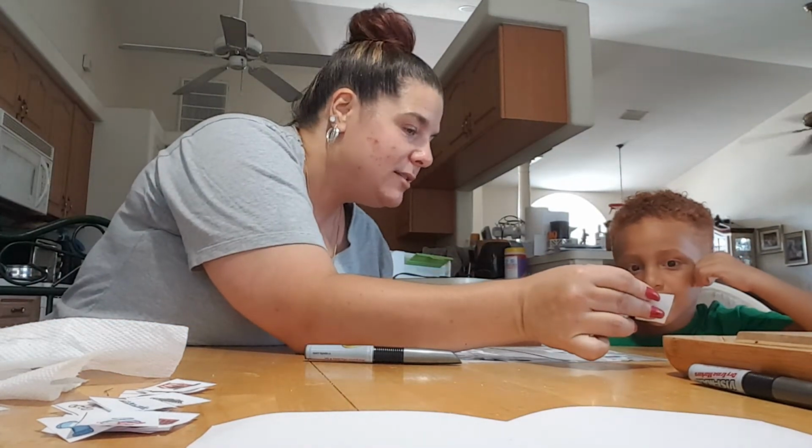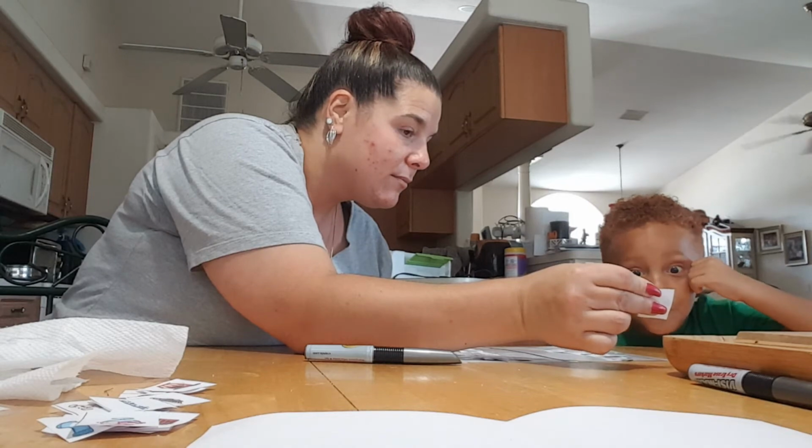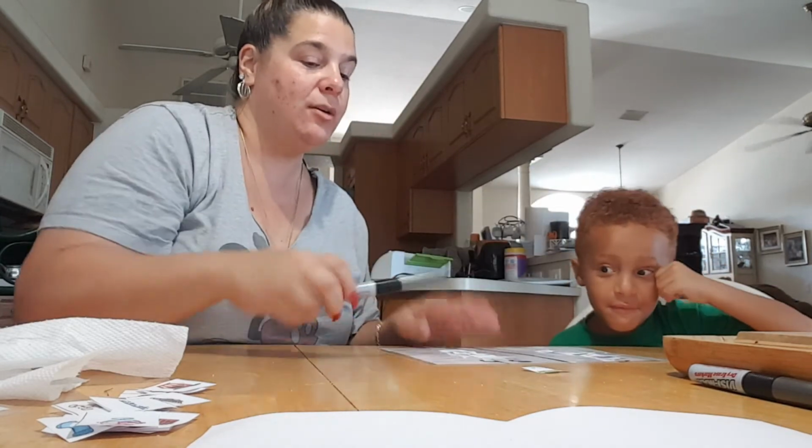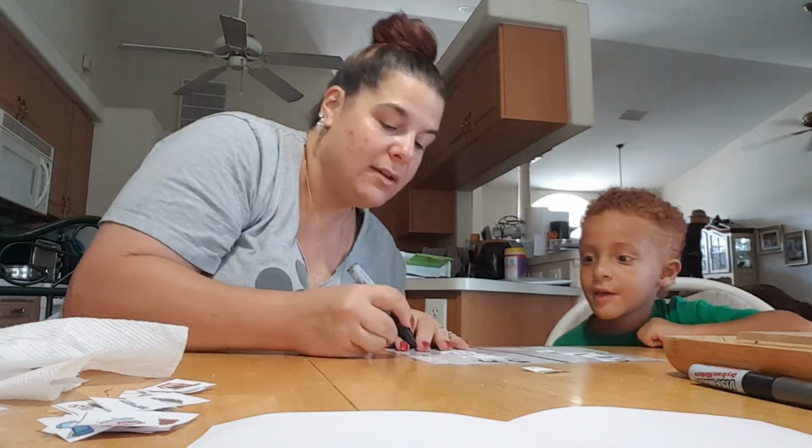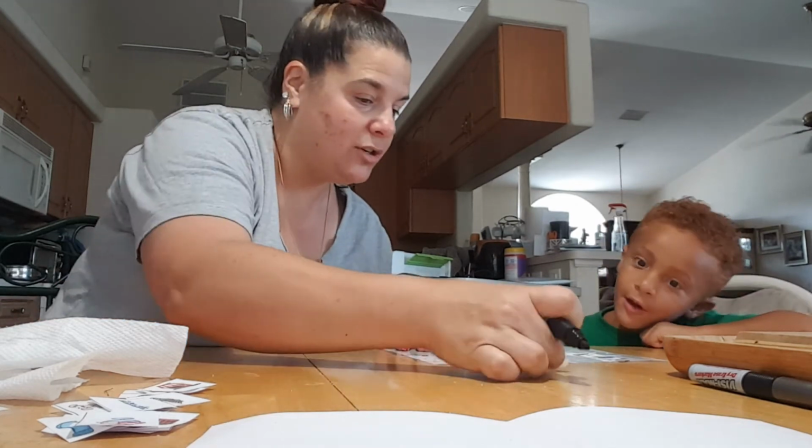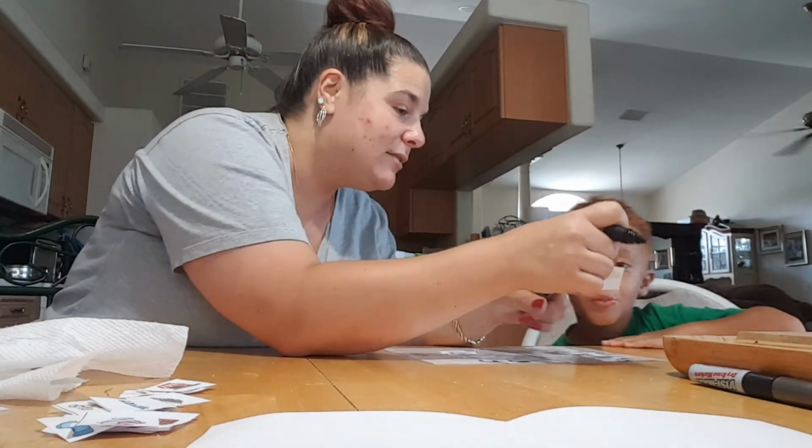Do you see a G in this? I know what the G looks like. Okay, I'm going to show you what a G looks like. This is a G. Do you see a G? No. Okay, let's sound it out.